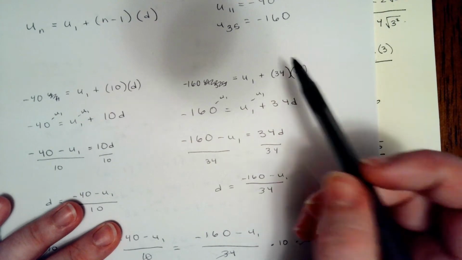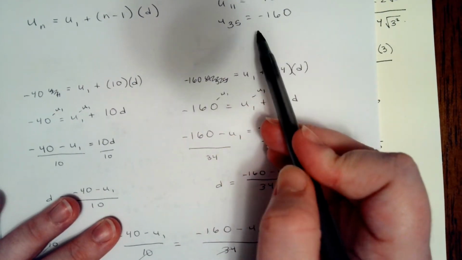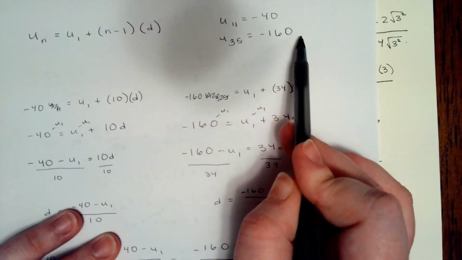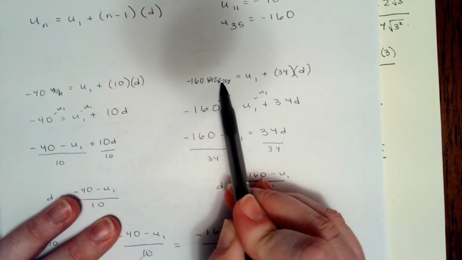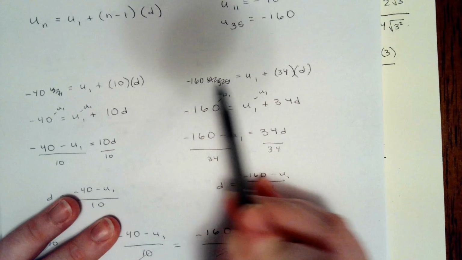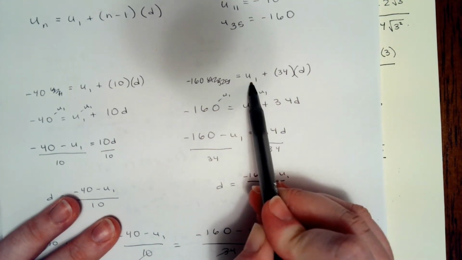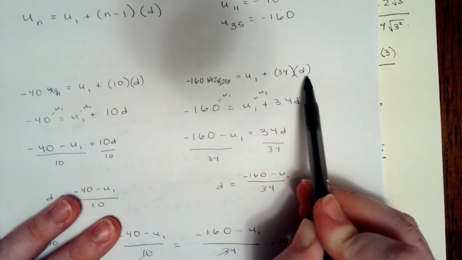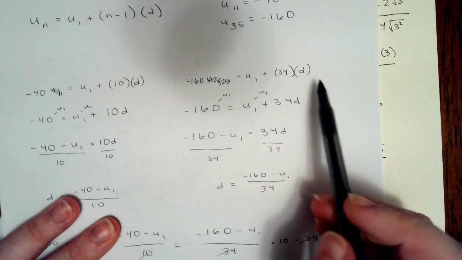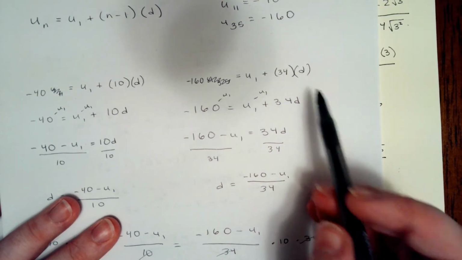We do the same thing over here, except with U of 35 is negative 160. So negative 160, that was U of 35, but I rewrote it, negative 160 equals U of 1 plus n minus 1 is 34 times d. Again, we simplify and solve.